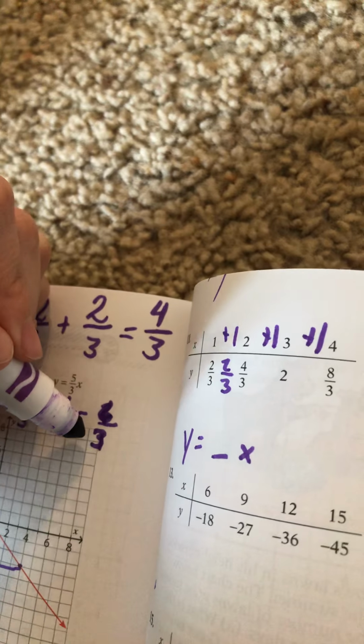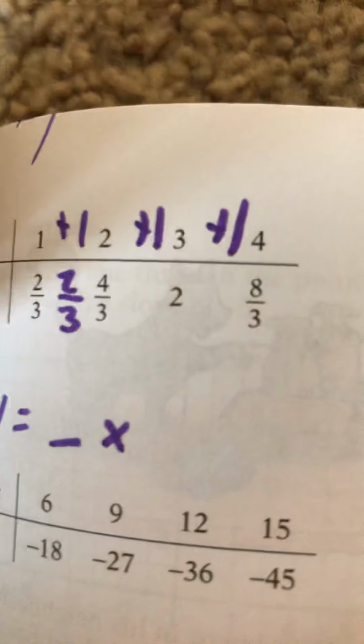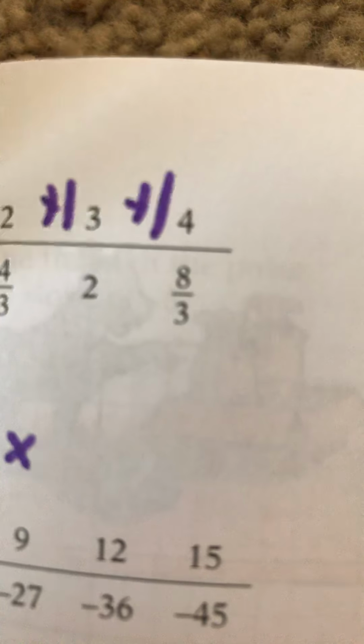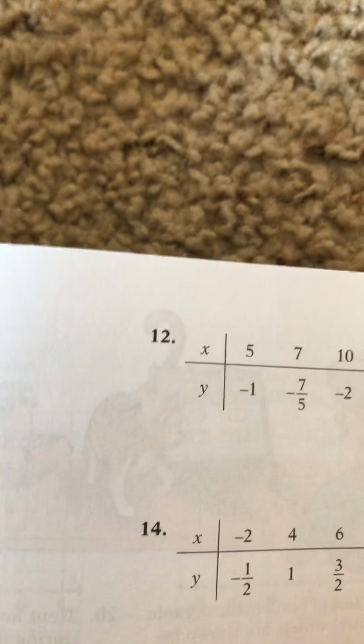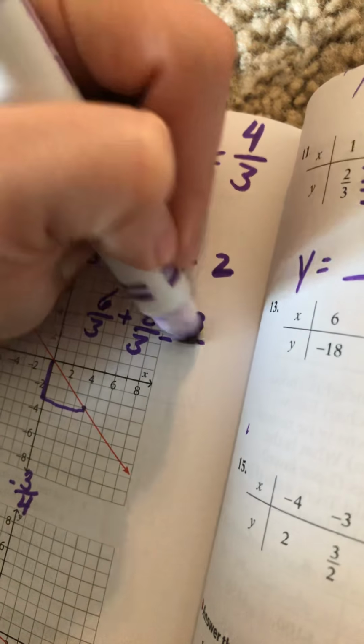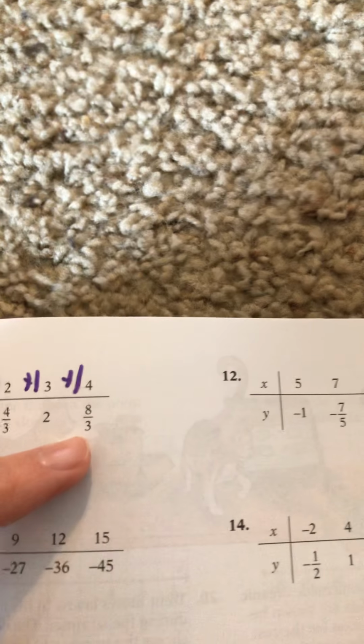Well, if you divide that, you get 2, which also equals 2/1. So it works. And then if I have a 6/3 plus 2/3, that equals 8/3, just like it says right there.